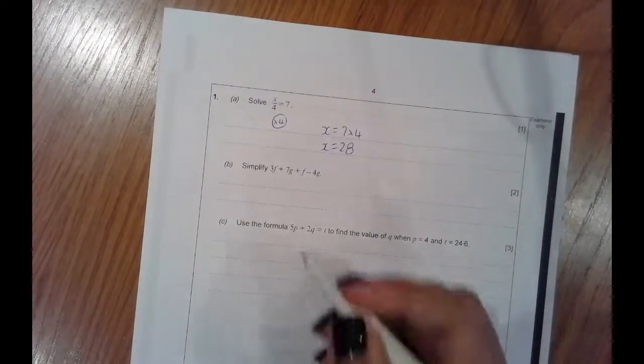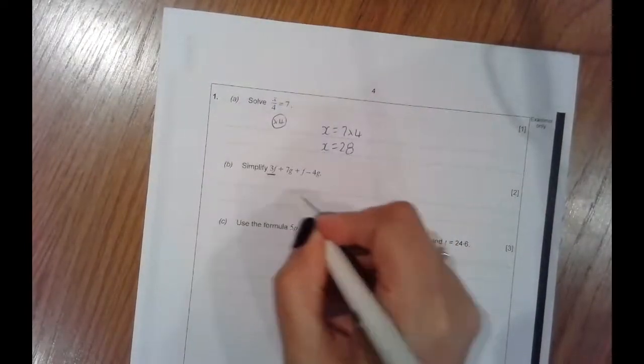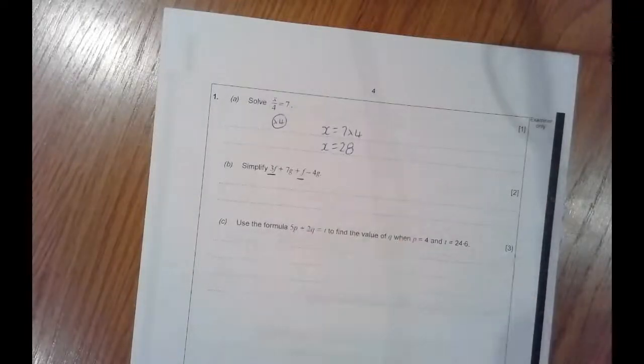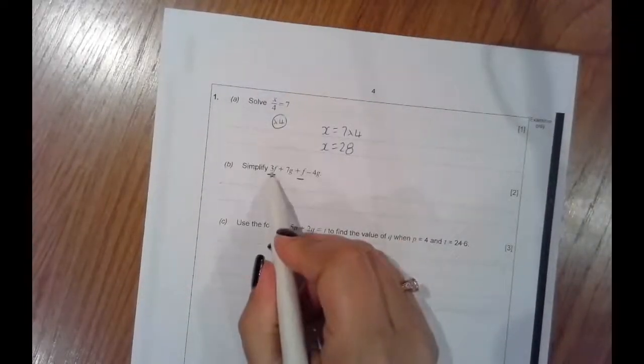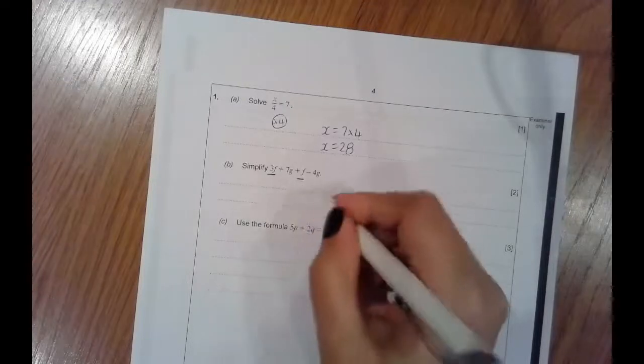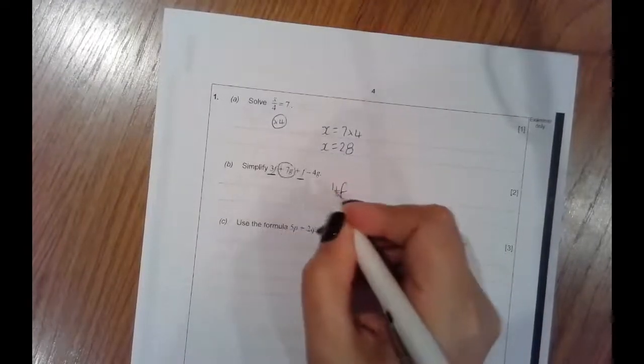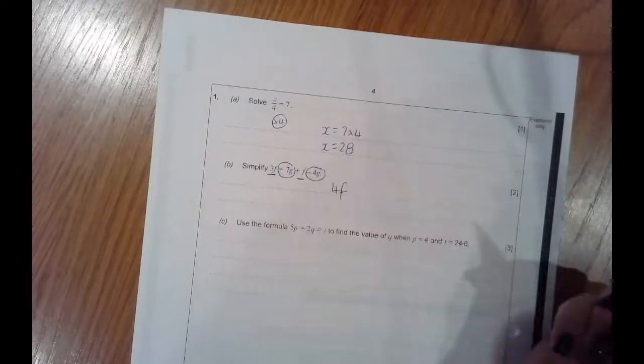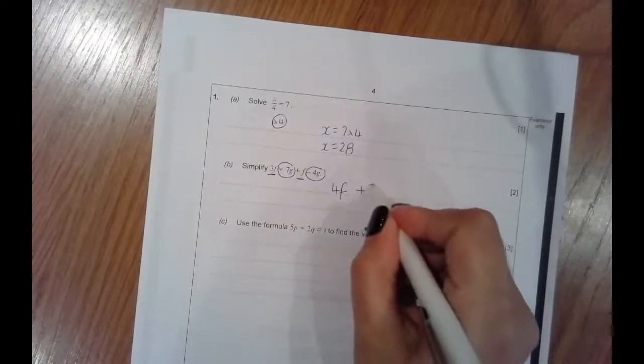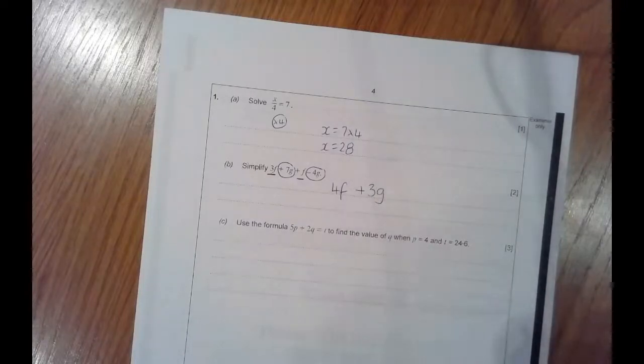We've got to put all the f's together. 3f plus f would make 4f. 7g and a minus 4g means that we've only got 3g.